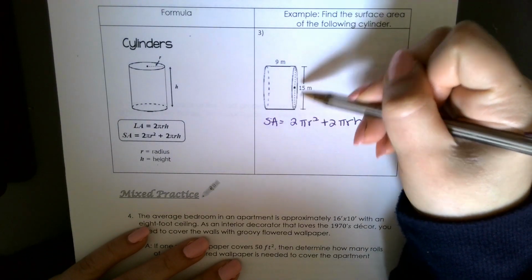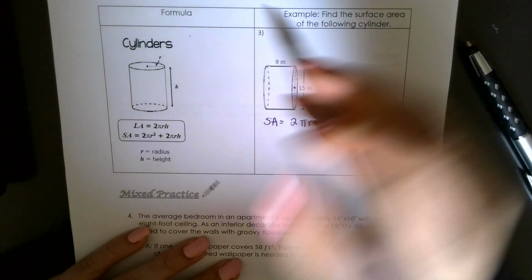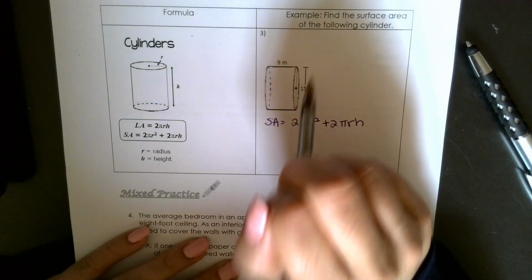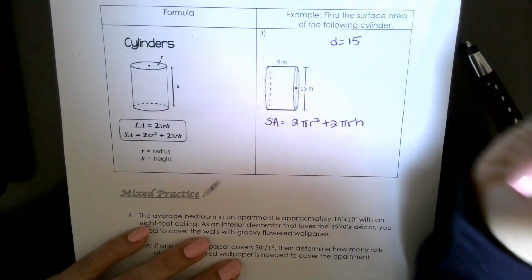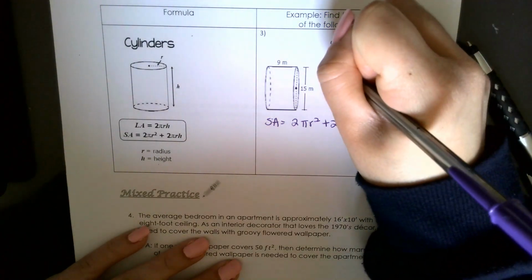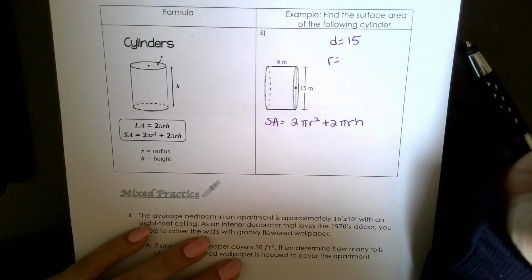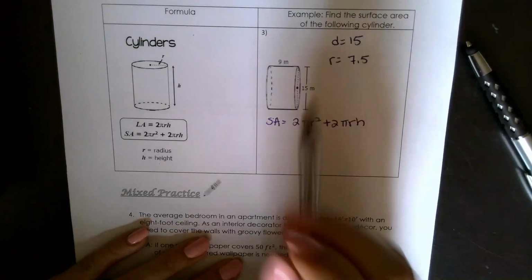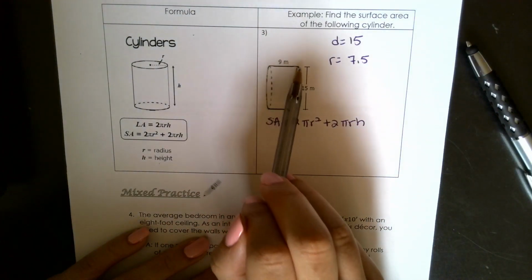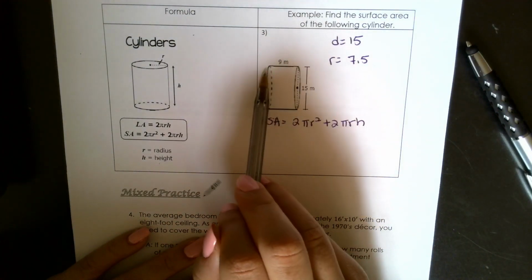So this is not the radius. It has to be halfway. This is the diameter. So if my diameter here is 15, to find my radius, all I have to do is divide that by 2. So I'm going to get 7.5. And then my height, remember the height is connecting the bases, is 9.